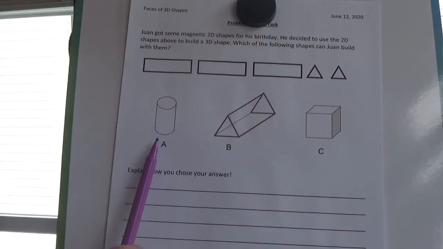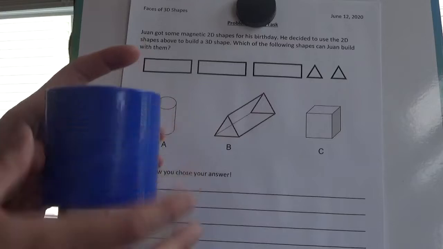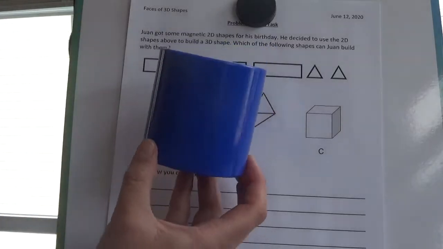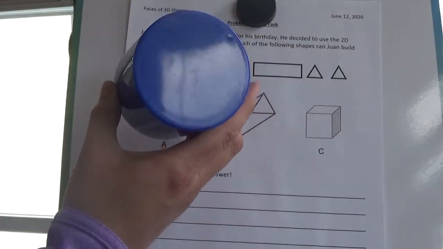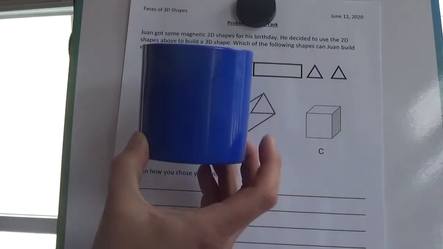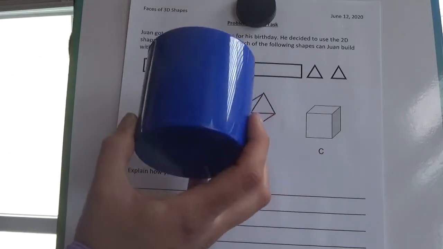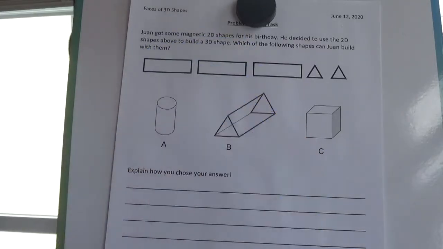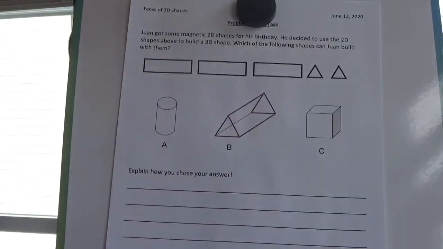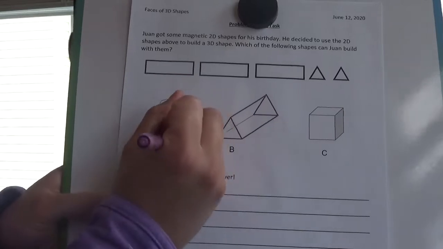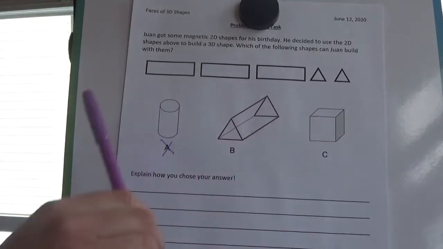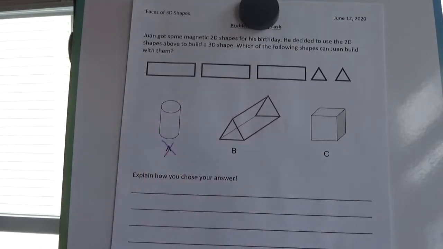So let's take a look at A. Shape A represents this shape. This is a cylinder. What 2D shape do you see in shape A? Hopefully you see a circle. Is that one of his magnetic 2D shapes? No. So he could not build this. If he was going to build this, he would definitely need a circle. He would need two of them for the top and the bottom.